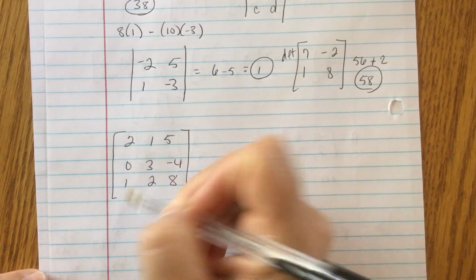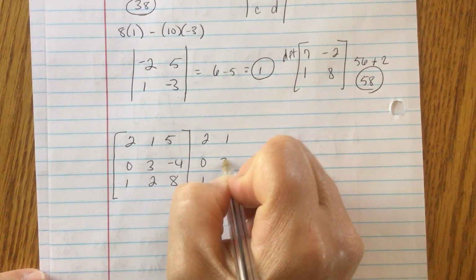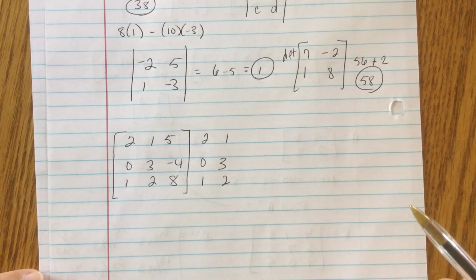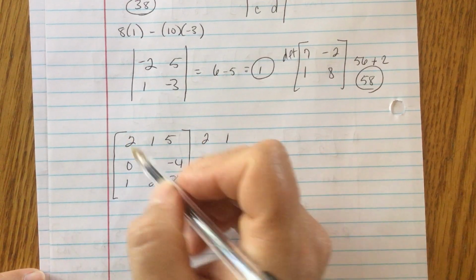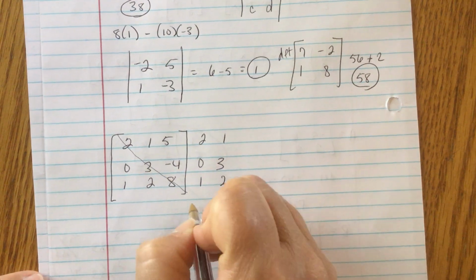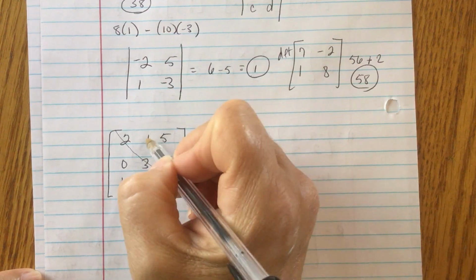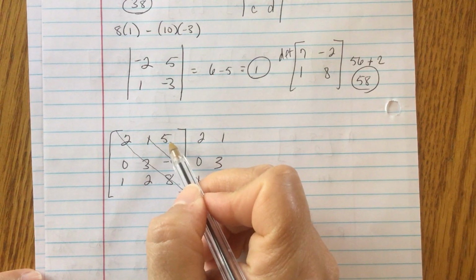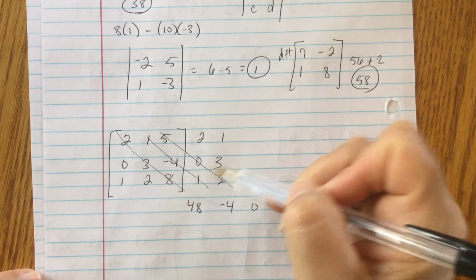You take the first column and you write it down. You take the second column and write it down. So you just copy down the first column and the second column. Then it's very similar to how we did a 2 by 2. You start with the top left and you go down the diagonal and you multiply them together. So if I take 2 times 3 times 8, 6 times 8 is 48. Then you move over to the 1 and do the same thing. So 1 times negative 4 times 1 is negative 4. And you move over to the 5. 5 times 0 times 2 is 0. So that's why we copied those two columns down.